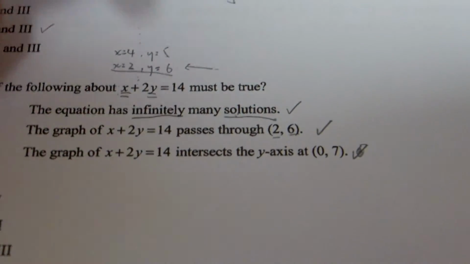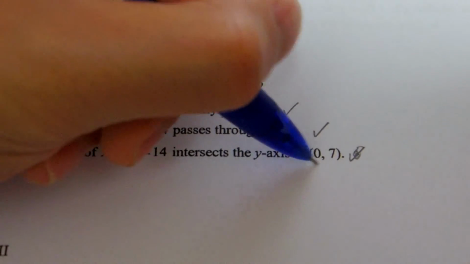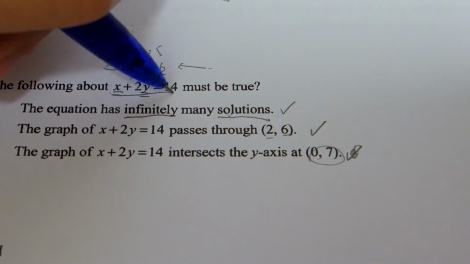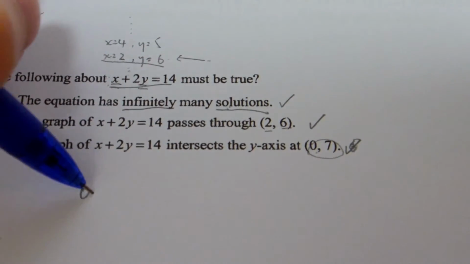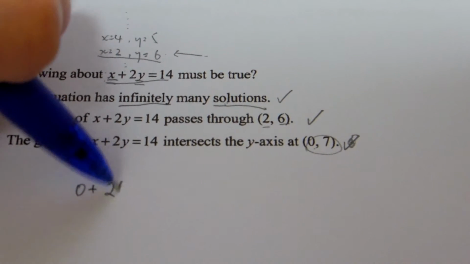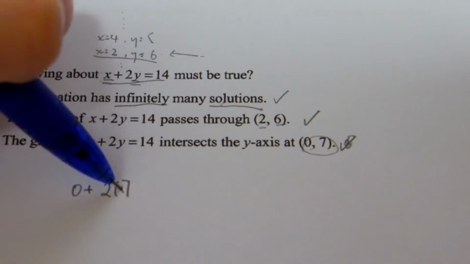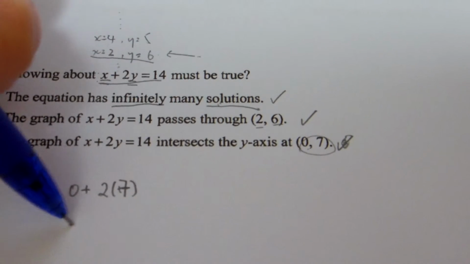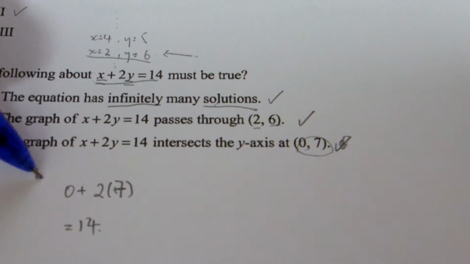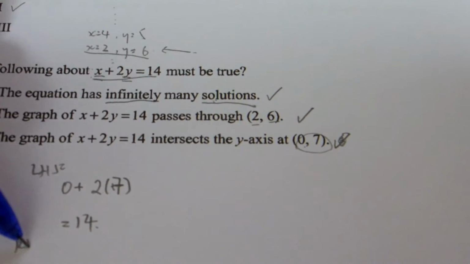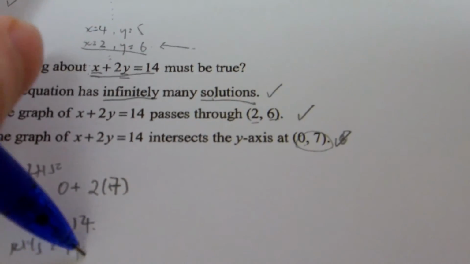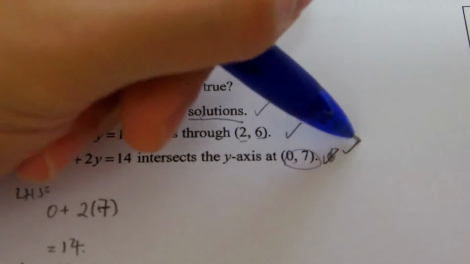So obviously, you can just put this point into the equation here. So when y equal to 7, it is equal to 14. The left hand side is equal to 14, which is equal to the right hand side. So this is also correct.